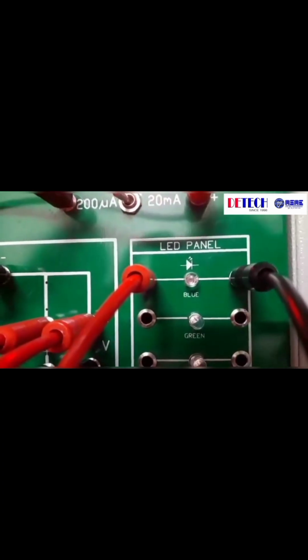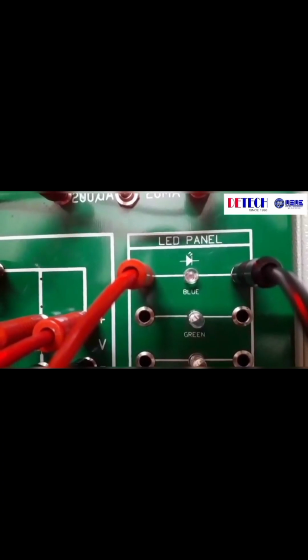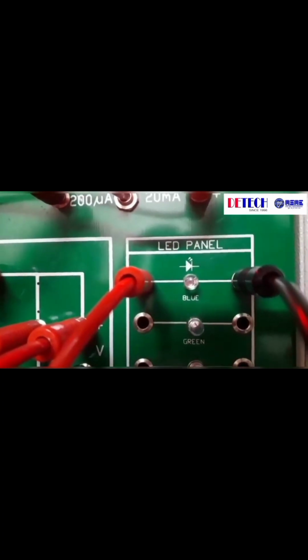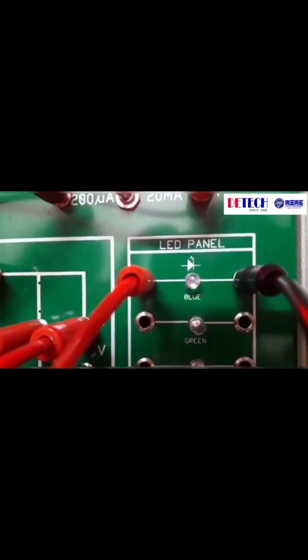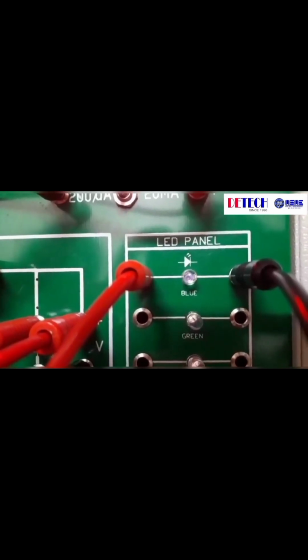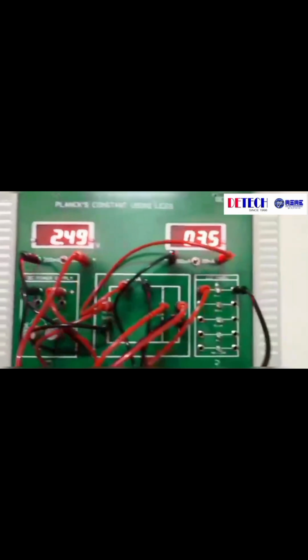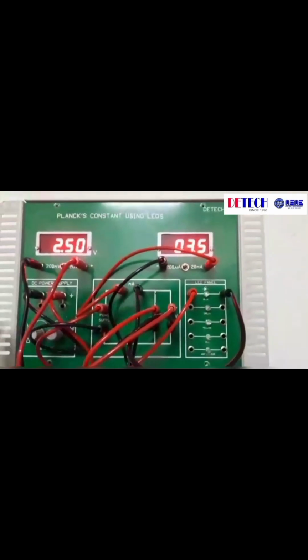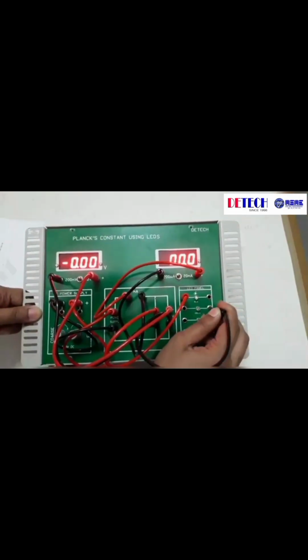Change it to 200 microampere for measuring the current when it just starts to glow. So it starts to glow now. So it is at 2.5 volt, or 2.49 or 2.5 volt, and the current is 3.5 microampere. Okay. Make it 0 and now move on to the next one, that is green.